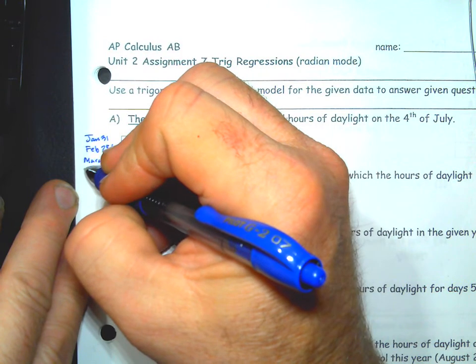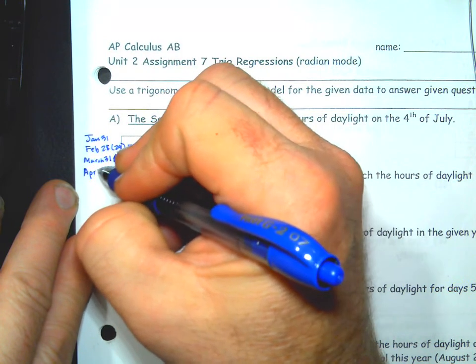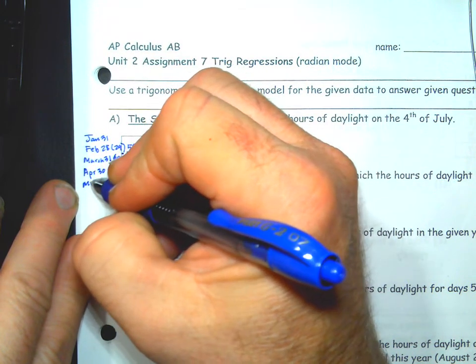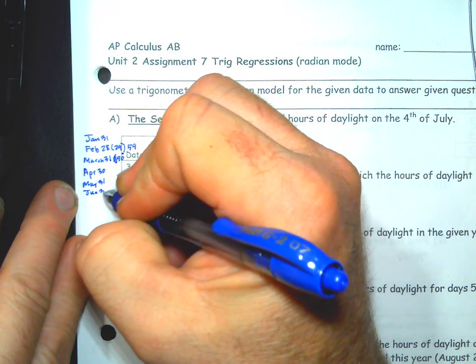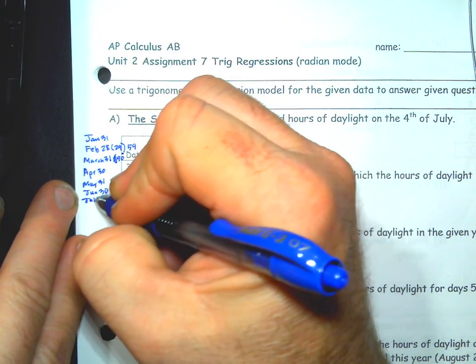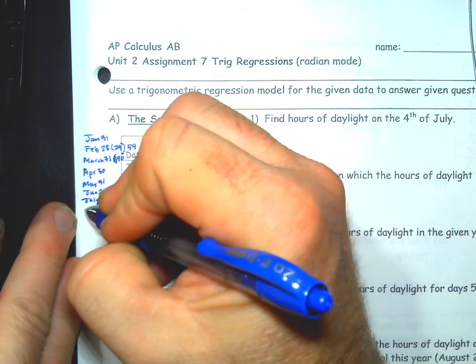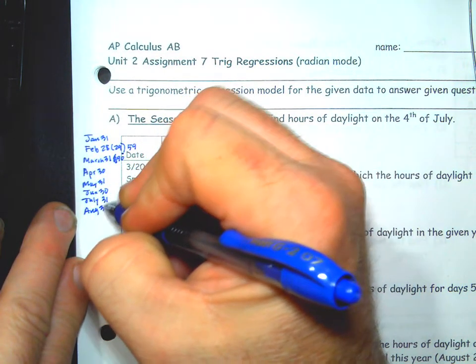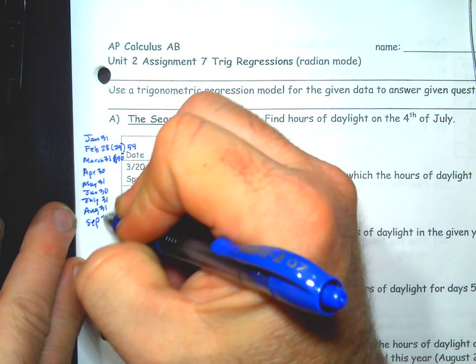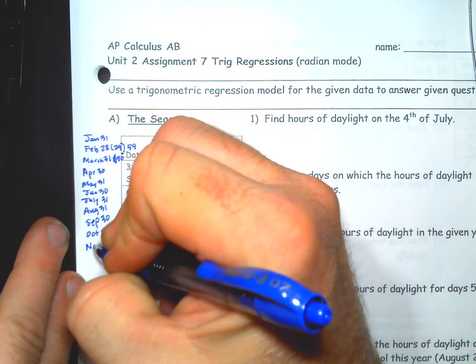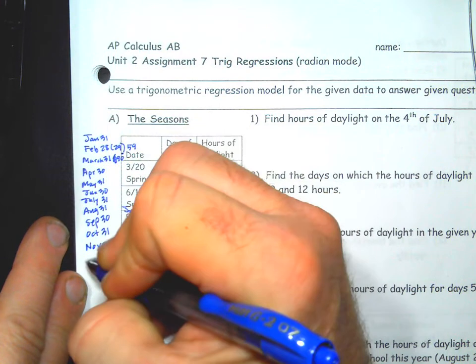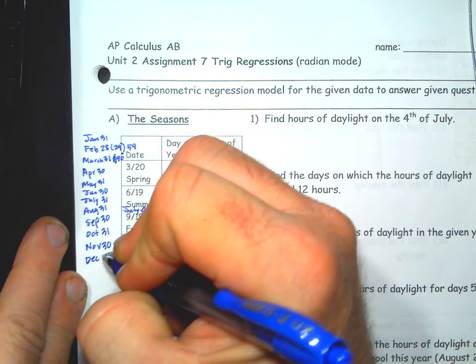March, April, there's 30 days. May, there's 31. June, there's 30. July, there's 31. August, there's 31. September, there's 30. October, there's 31. November, there's 30. December, there is 31.